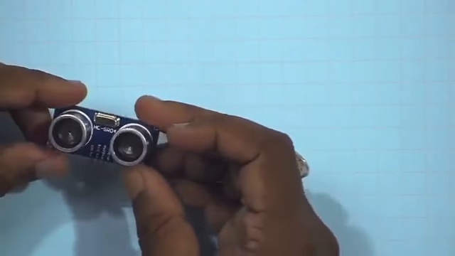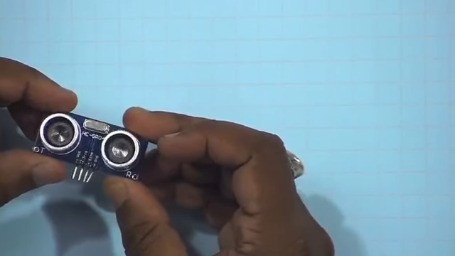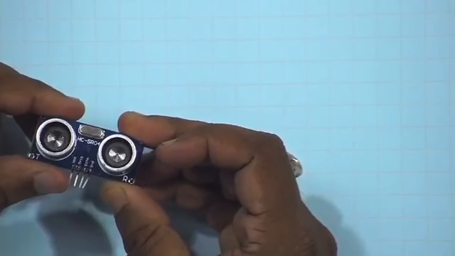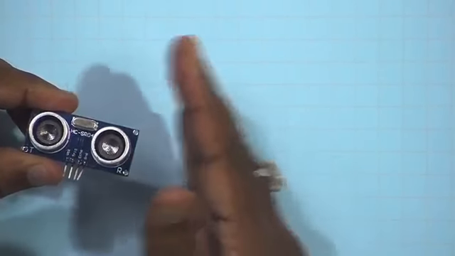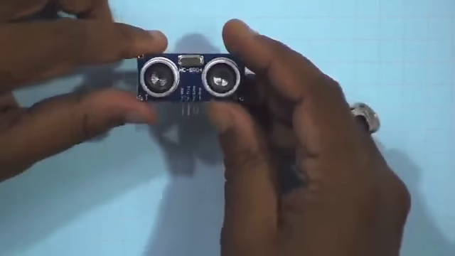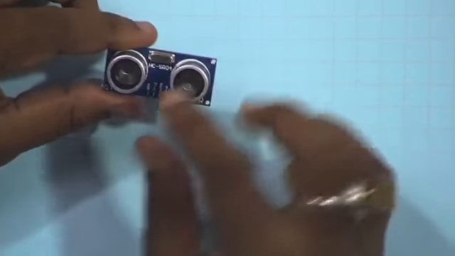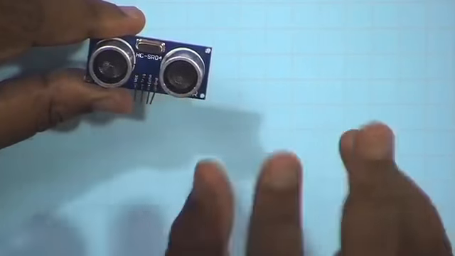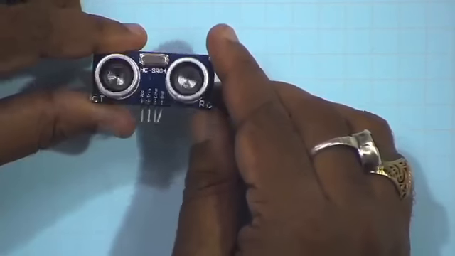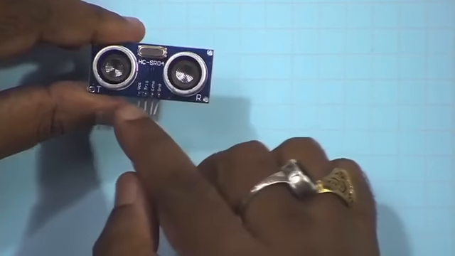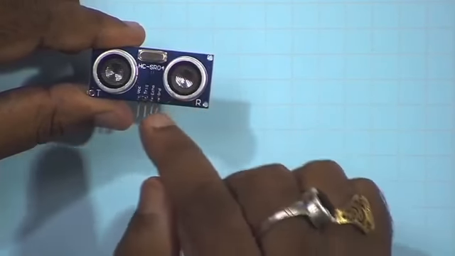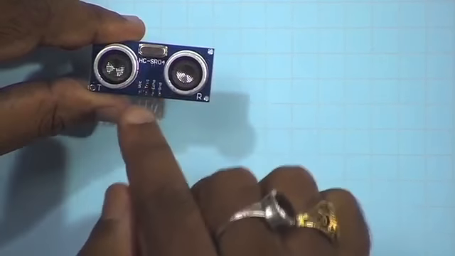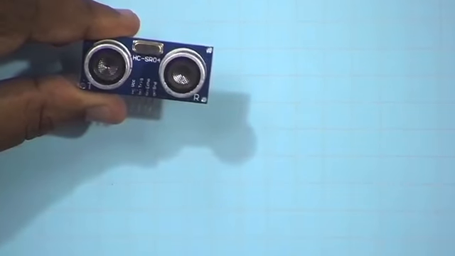Then we have another sensor. This is the ultrasonic sensor. This basically detects how far that obstacle is. As you can see, there are two eyes kind of things. These ultrasonic sensors send ultrasound waves, and then the sound wave gets reflected back.